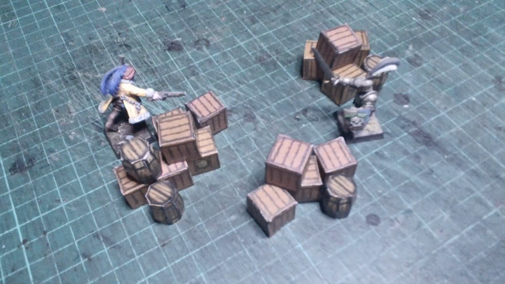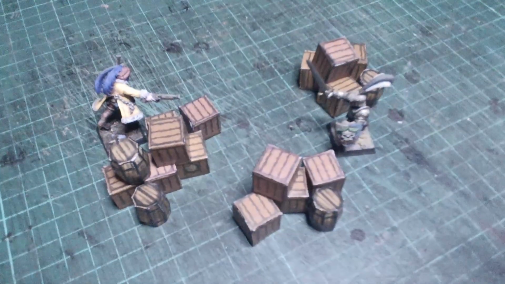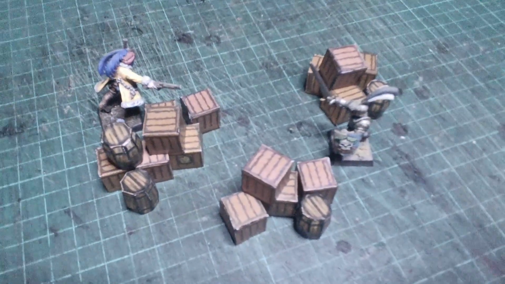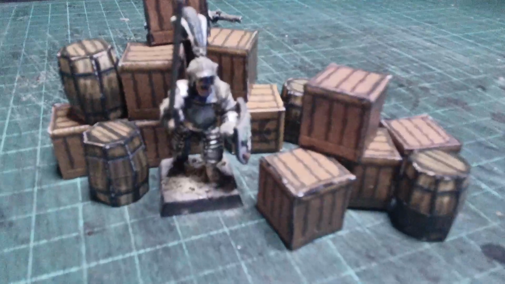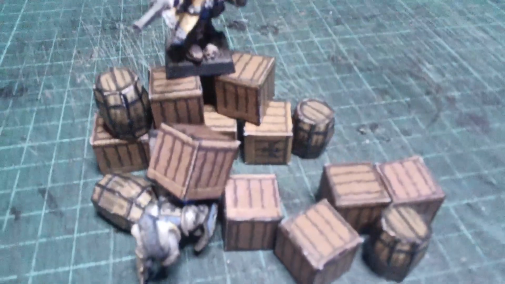If you were starting your tabletop terrain collection from zero, where would you start? For me, the answer to this question is crates and barrels. Crates and barrels are fantastic pieces of scattered terrain. You can find them in almost any context, you can stack them up in a variety of different ways, and there are all sorts of ways in which players can interact with them.